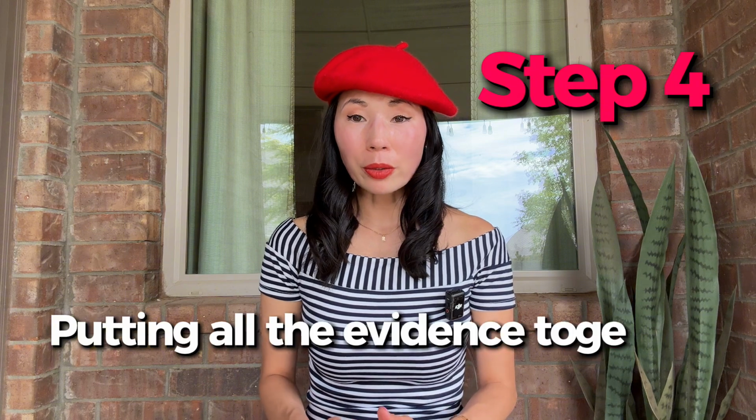Once you have this evidence, step 4 is putting it all together. This is where people often fall back on a pattern that they knew from school. They write one paragraph about source A, another paragraph about source B, and another about source C. This is just giving your reader a tour of your research. Instead, you should organize the information around what you're discovering about the situation.